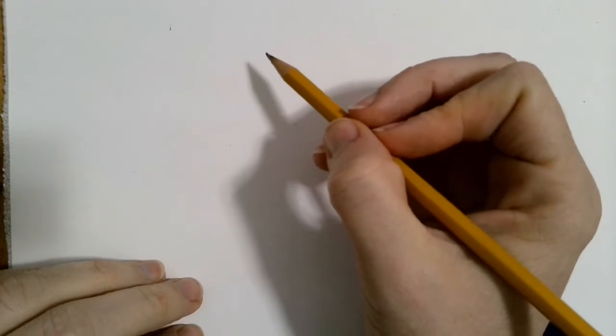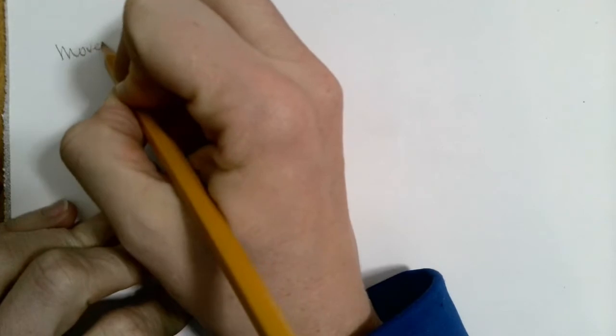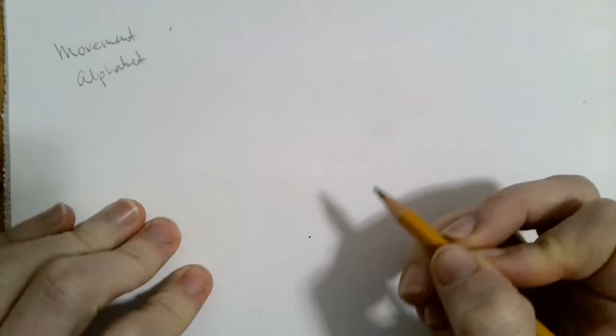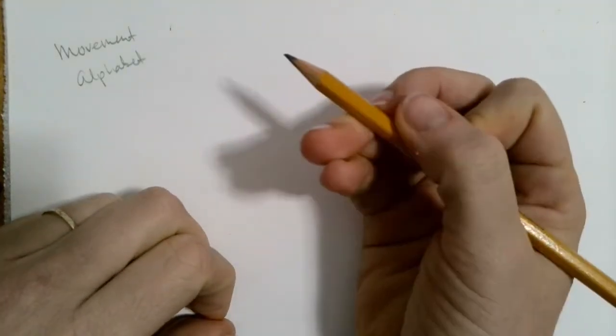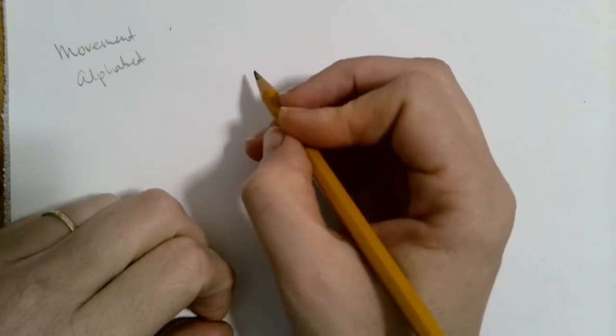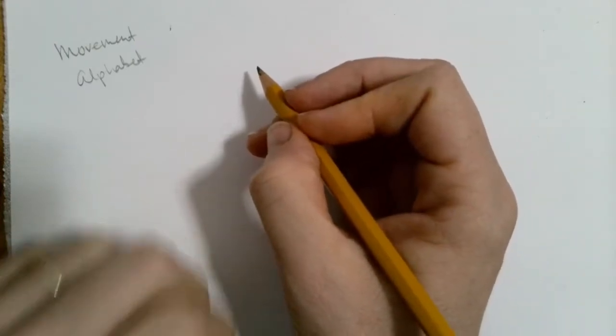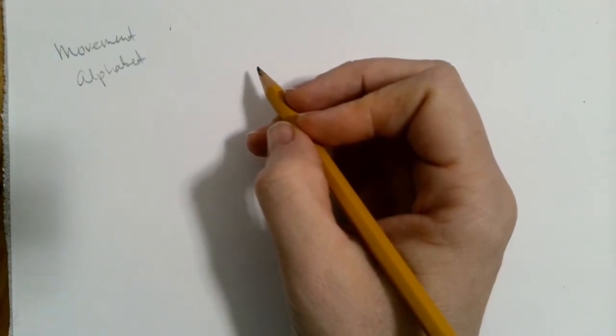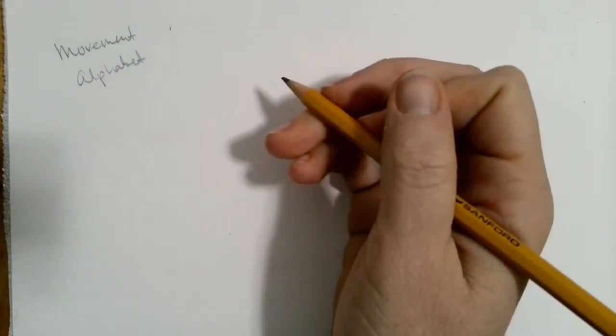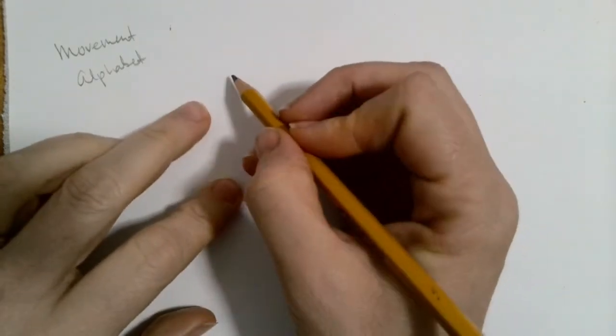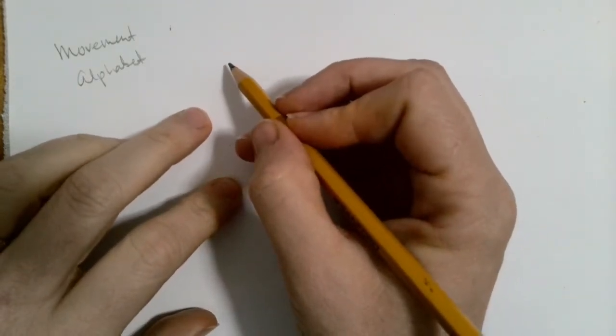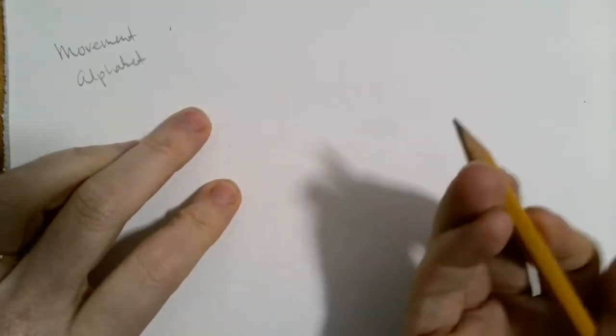All right, so I'm going to show you how I write my movement alphabet. Again, my penmanship, my orthography is certainly not perfect, but we do what we can. We do our best, and ultimately, there's not a right way to draw these symbols. It's just a matter of having them accurate enough so that no one can mistake them for another concept.